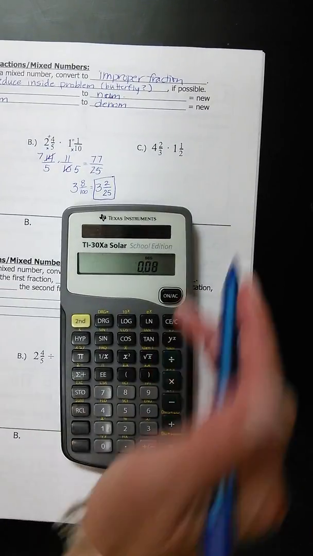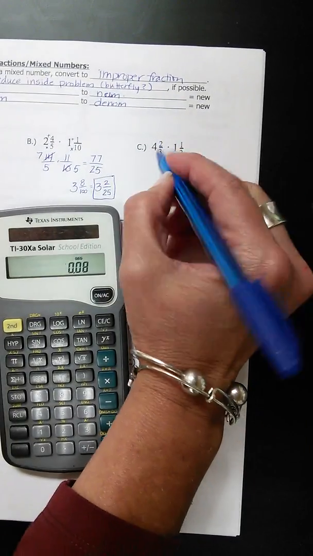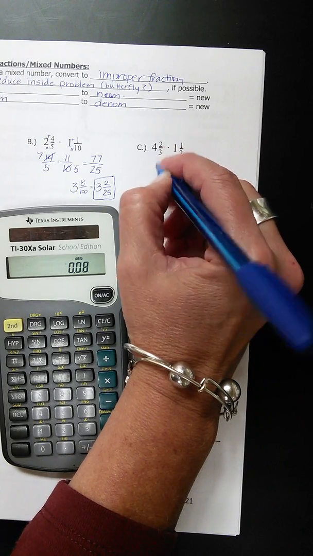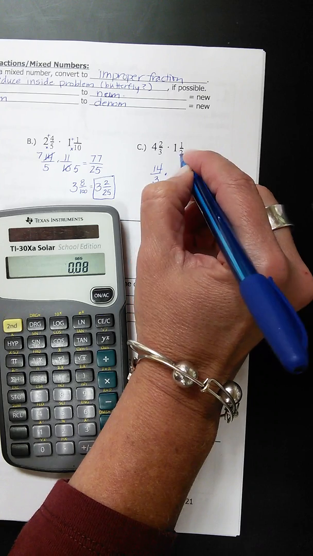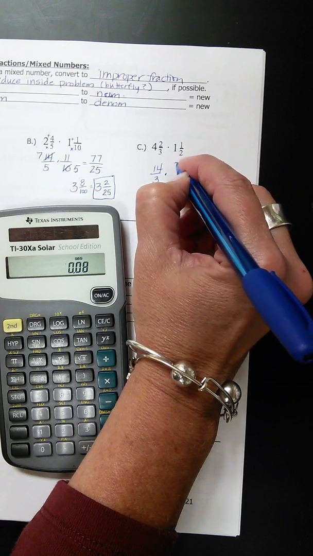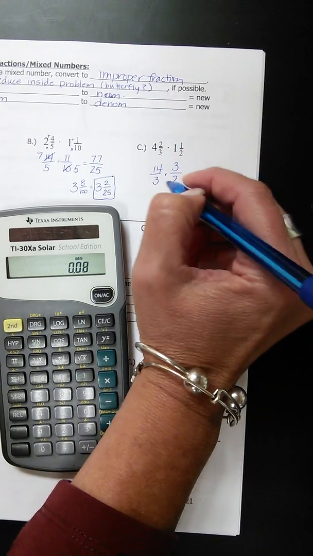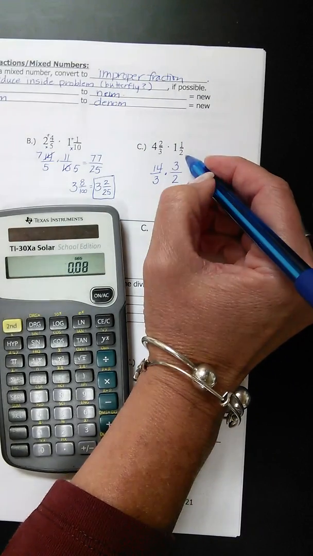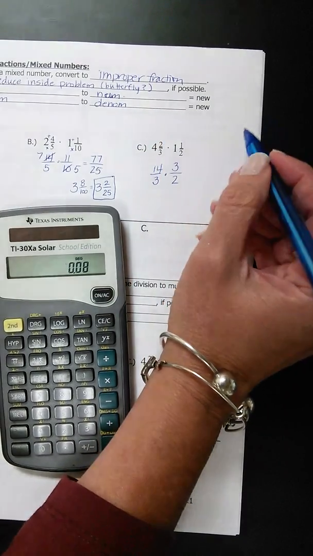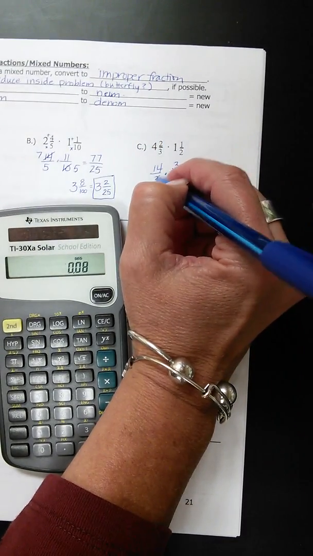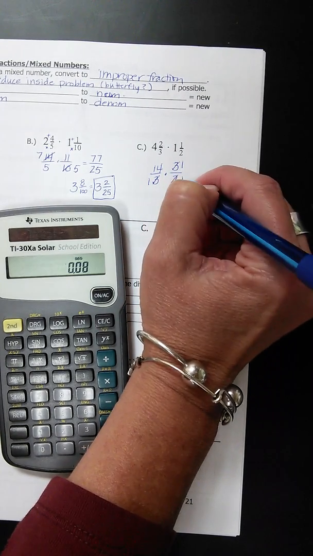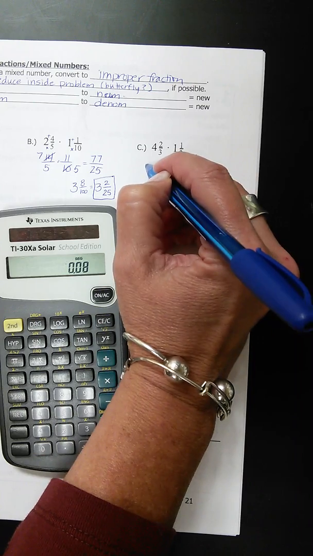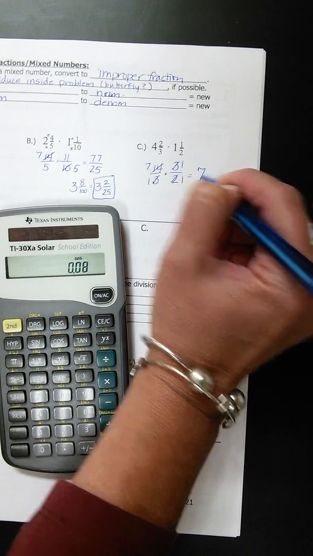For this last one, again, I convert it. I'll get 12 plus 2 is 14 over 3 times 2 plus 1 is 3 halves. Ooh, this is a really nice one to cross reduce or butterfly method, whatever you've been taught. 3 goes into 3 once, 3 goes into 3 once, 2 goes into 2 once, and 2 goes into 14 7 times, and I'm going to get 7.